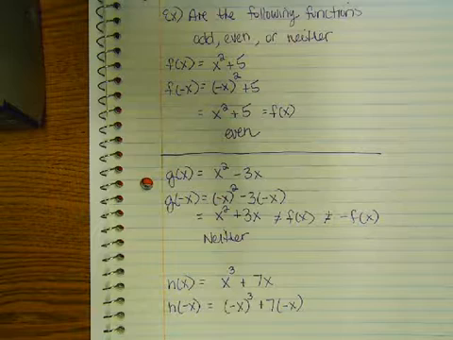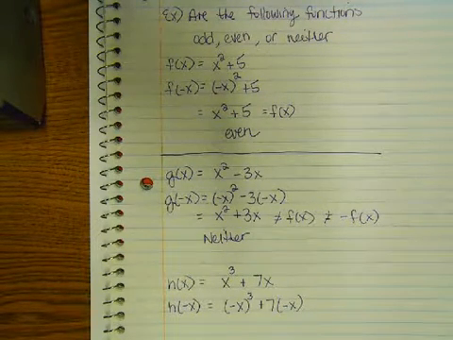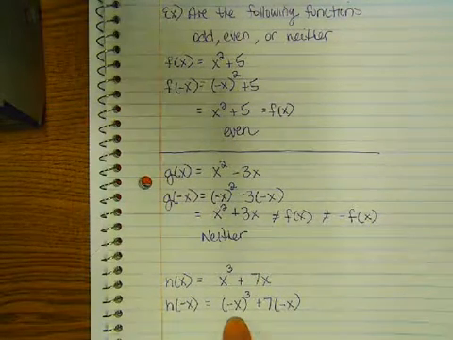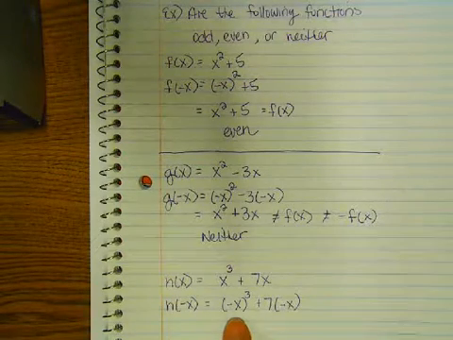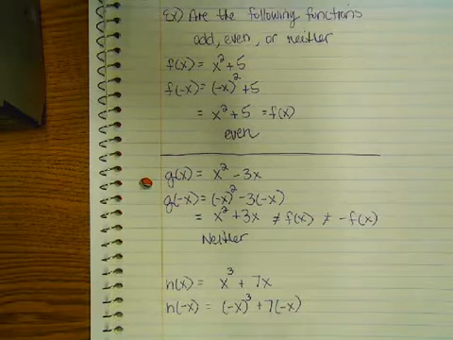That's a good question. Good. Yeah. Think of it as the opposite sign. Yep. You mean if it was like negative x cubed minus 7x, then the opposite would be positive. Yeah.